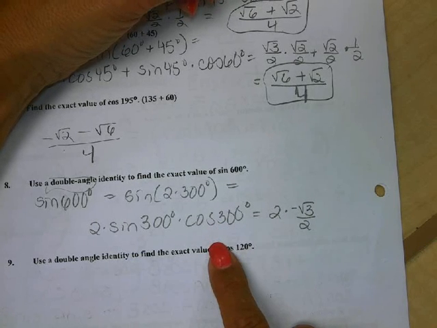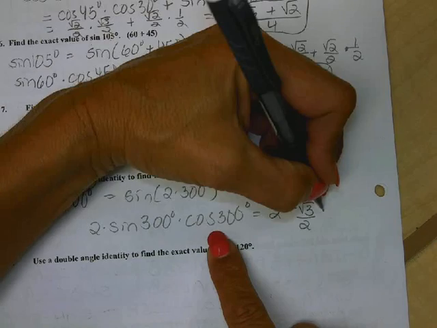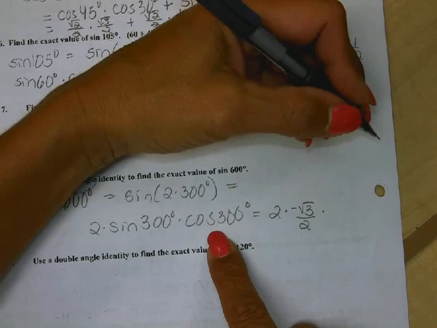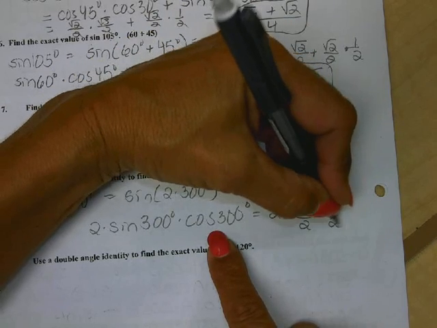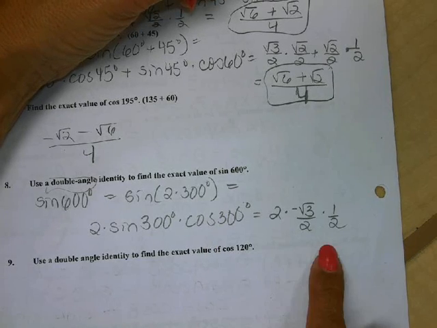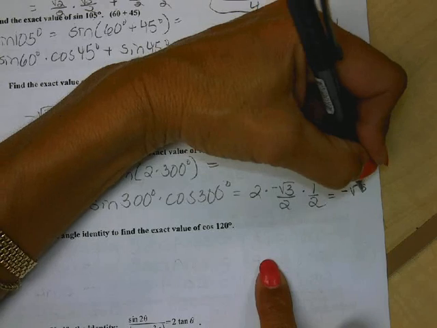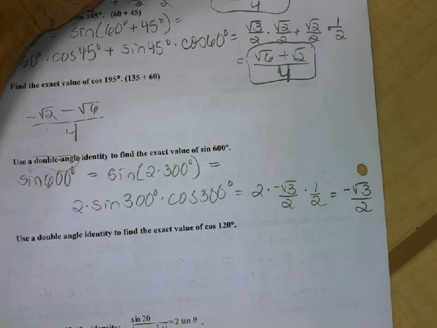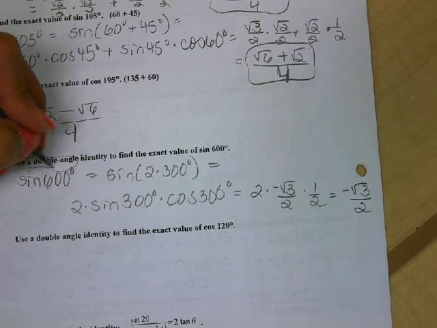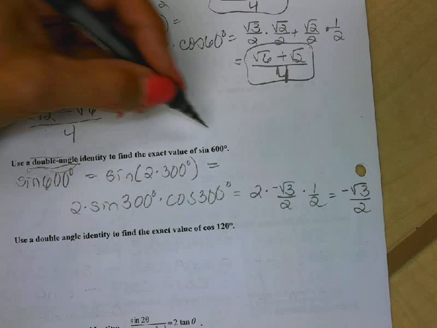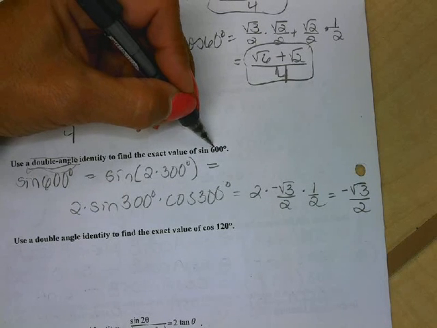It's in the 4th quadrant, and this would end up having a value of negative square root of 3 over 2. The cosine in the 4th quadrant, on the other hand, is positive, and this would have a reference angle of 60 degrees as well, but the x-coordinate would be 1/2. And when we simplify this all out, we would end up getting negative square root of 3 over 2.